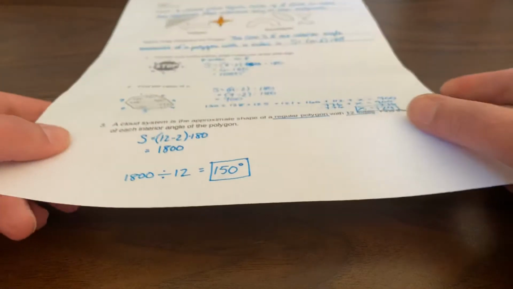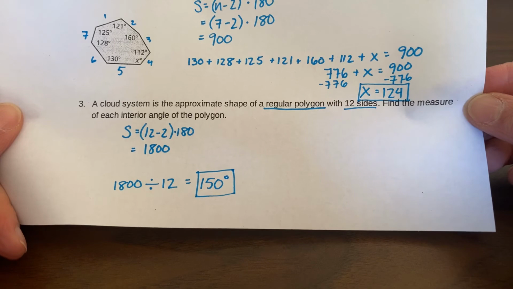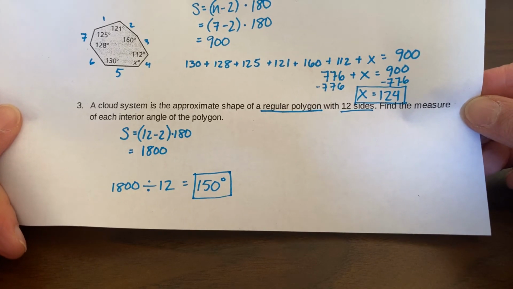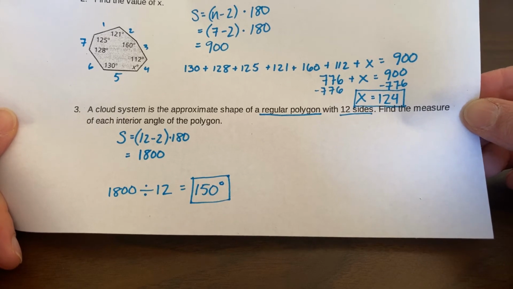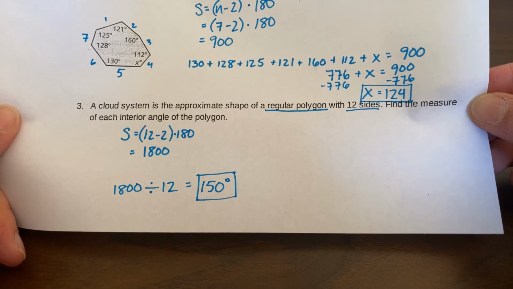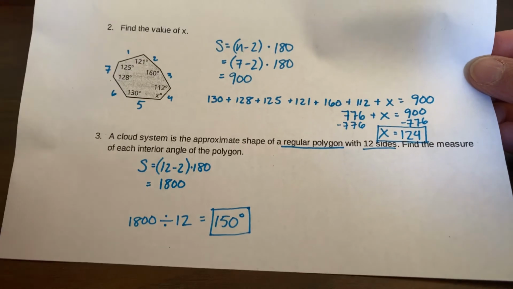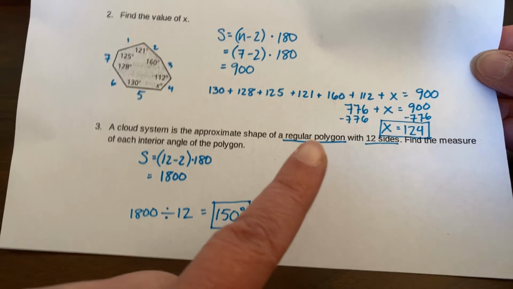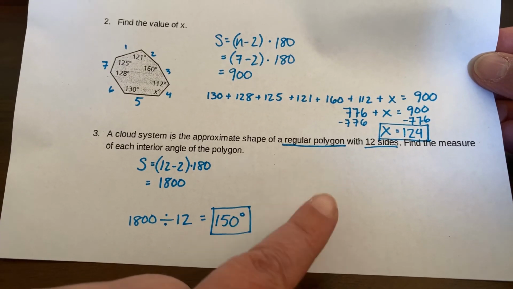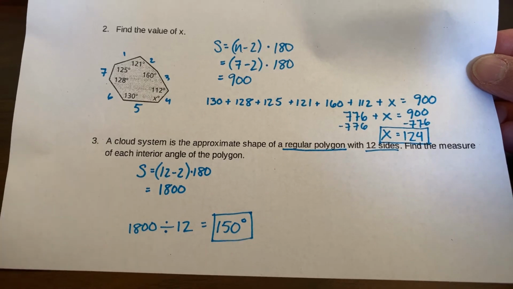All right, and that brings us to our last question. It says a cloud system is approximately the shape of a regular polygon with 12 sides. Find the measure of each interior angle of the polygon. Well, a regular polygon has sides that have the same measure and all angles are the same, right? So if it has 12 sides, we need to find the sum of the interior angles.